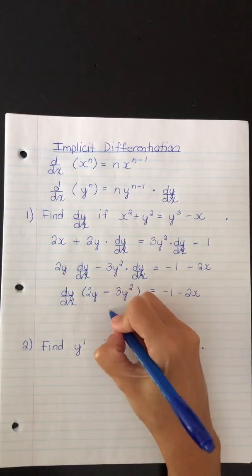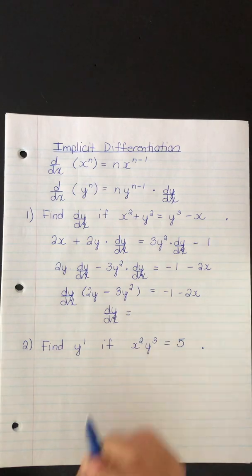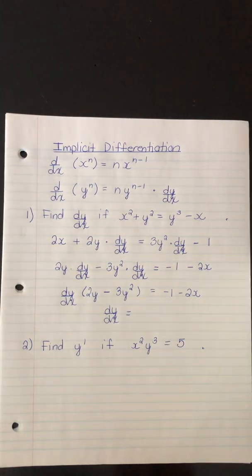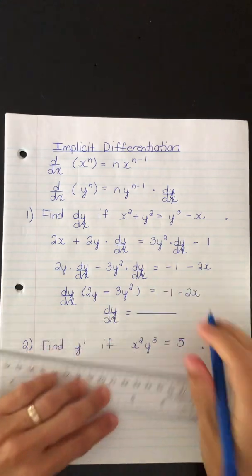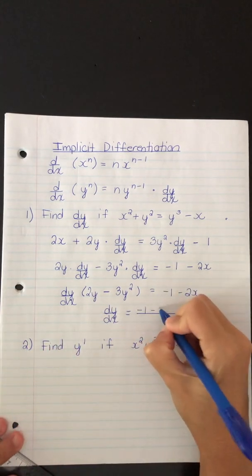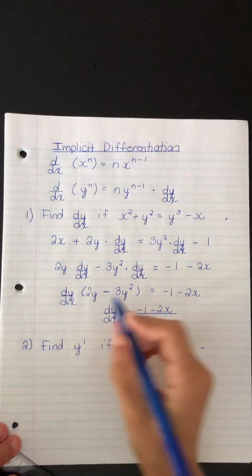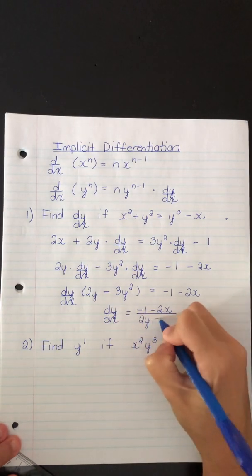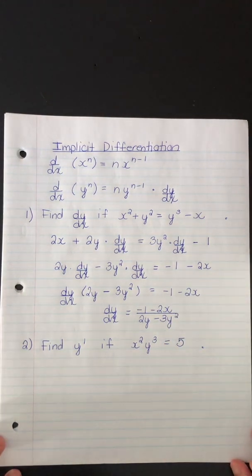Lastly, we solve for dy by dx, and this will involve division. So our final answer will be negative 1 minus 2x over 2y minus 3y squared. So it's an expression for the derivative dy by dx for the given equation.